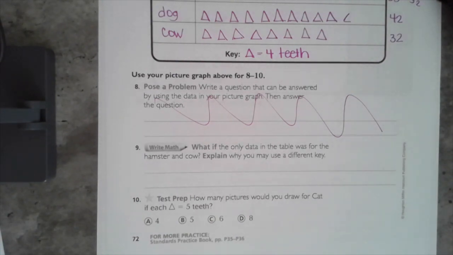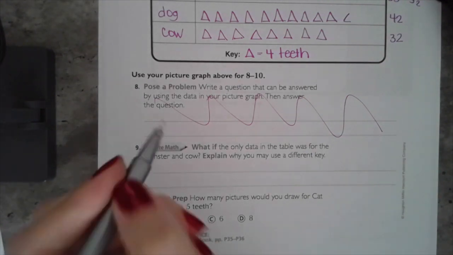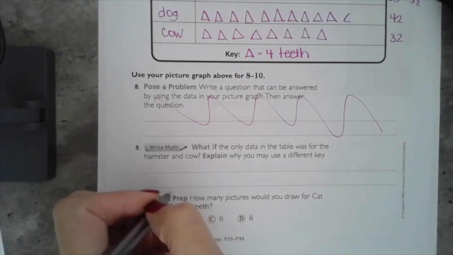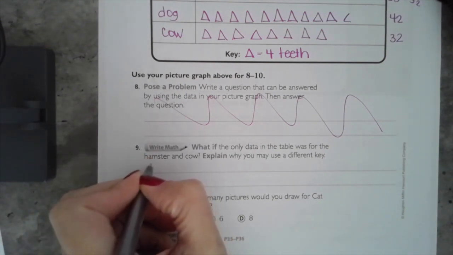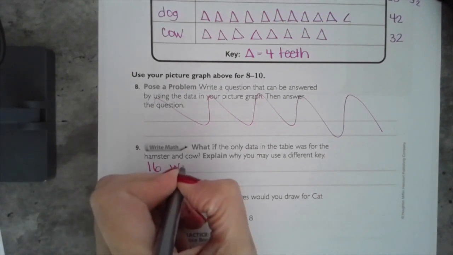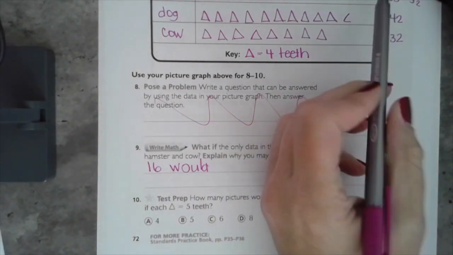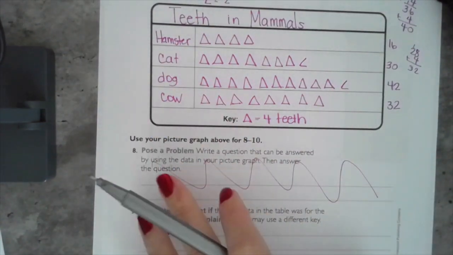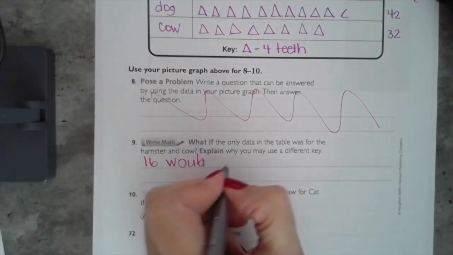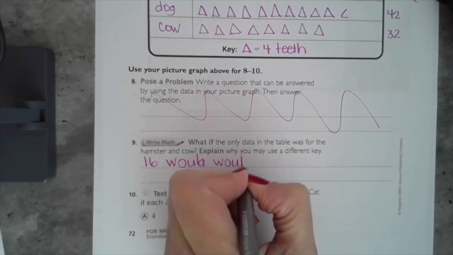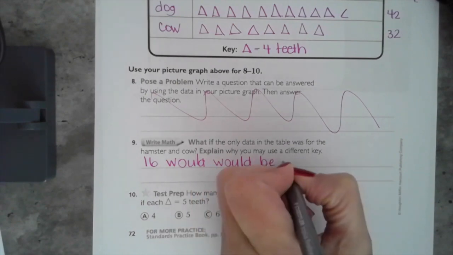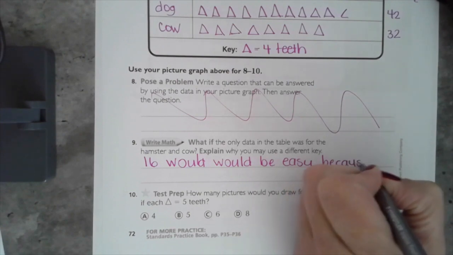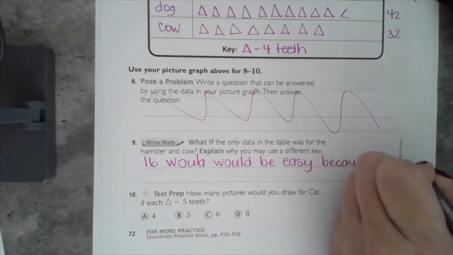Okay, so I don't expect you to know this, but an easy key to use, 16 would have been an easy key to use because the numbers 16 and 32, those are the only ones we have. 16 plus 16 is 32. And here's what I mean by that. Because 16 plus 16 equals 32.